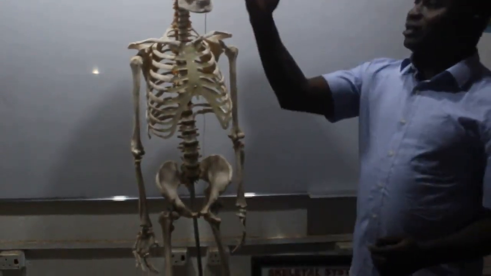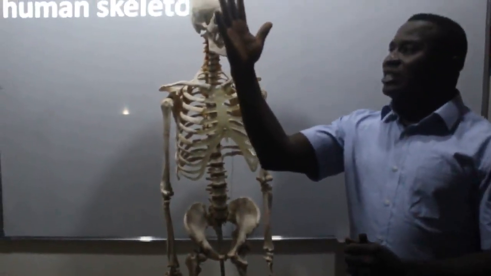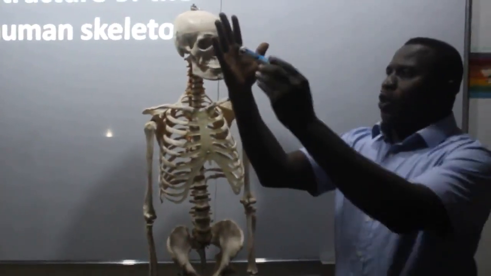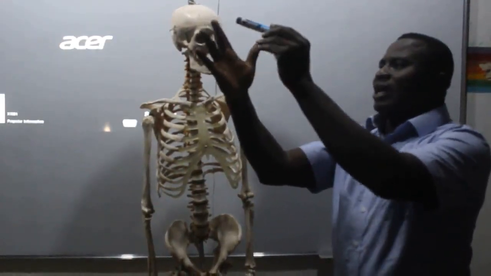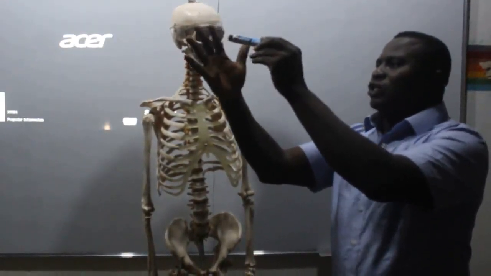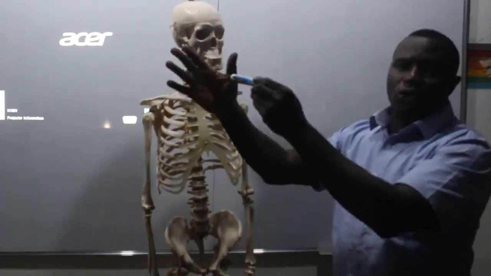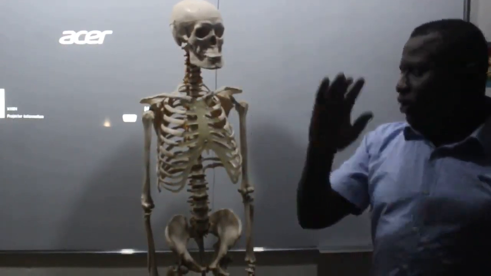Let's look at it. This is my hand. You can see the division of each bone. 1, 2, 3, 4, 5, 6, 7, 8, 9, 10, 11, 12, 13, and 14, which they are 14 in number.